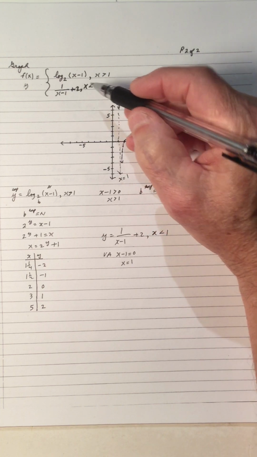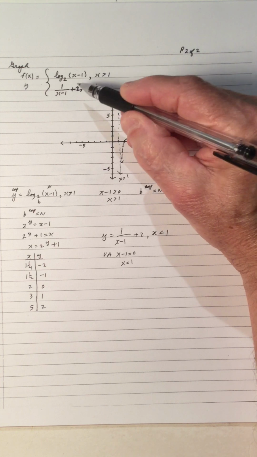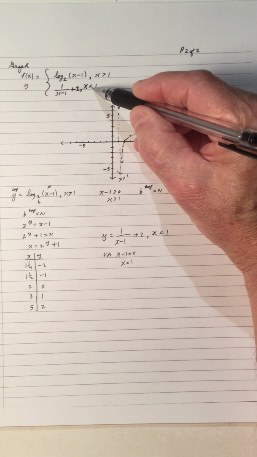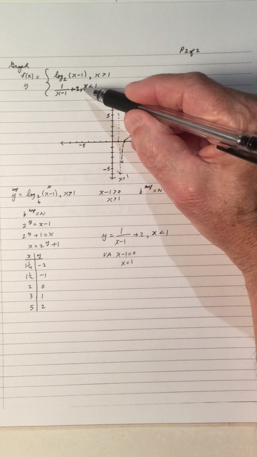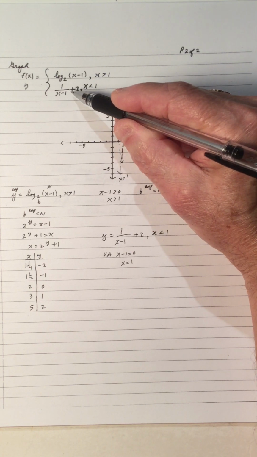So that's why in this part of the graph, we cannot have x equals 1. And in this part of the graph, we cannot have x equals 1, because they're both vertical asymptotes belonging to the log and the rational function.